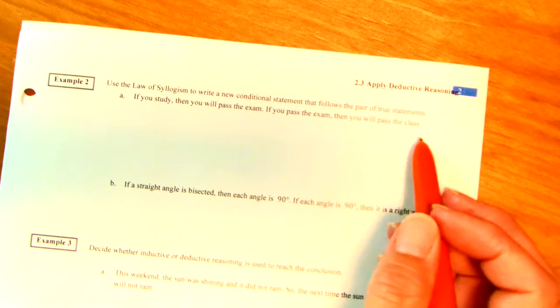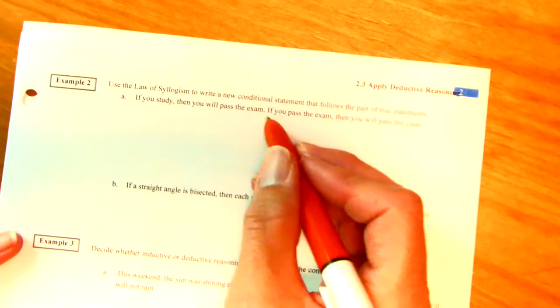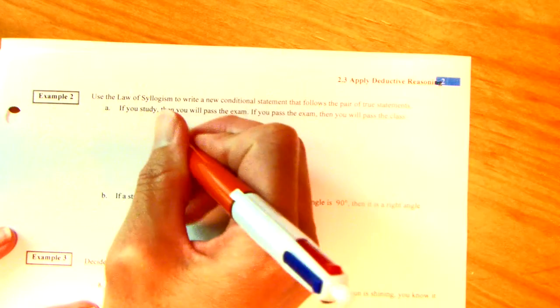All right, example 2. Use the law of syllogism to write the new conditional statement that follows from the pair of true statements. Okay, so if you study, then you'll pass the exam. If you pass the exam, then you'll pass the class. So if you study, then you'll pass the class. Basically, you're kind of just skipping the middleman, so to speak.